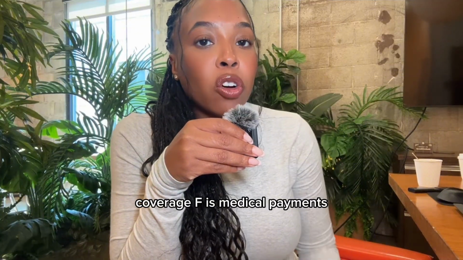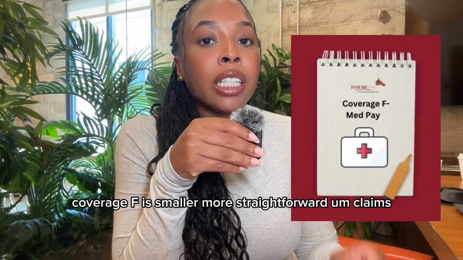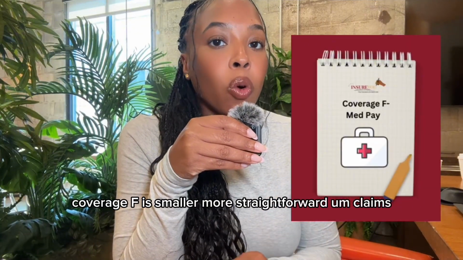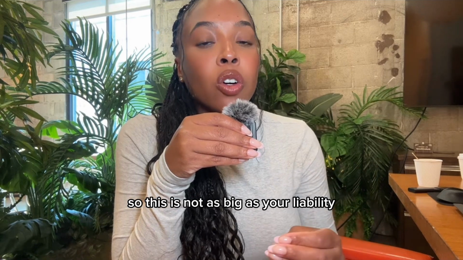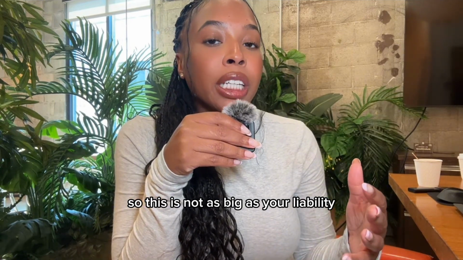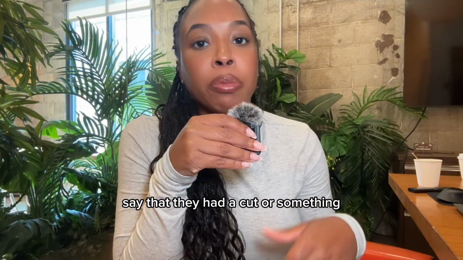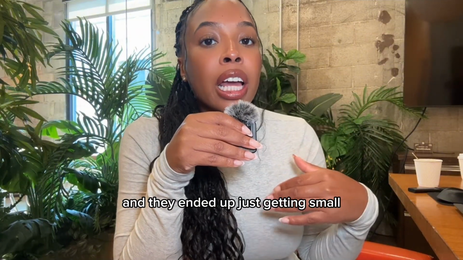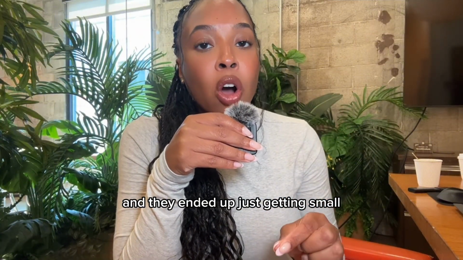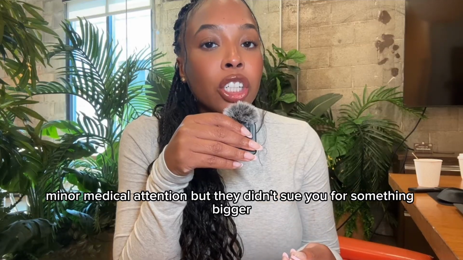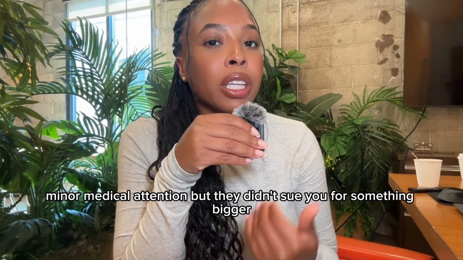Coverage F is medical payments. Coverage F is smaller, more straightforward claims. So this is not as big as your liability. This might be if someone just got injured on your property, say that they had a cut or something, and they ended up just getting small, minor medical attention, but they didn't sue you for something bigger.